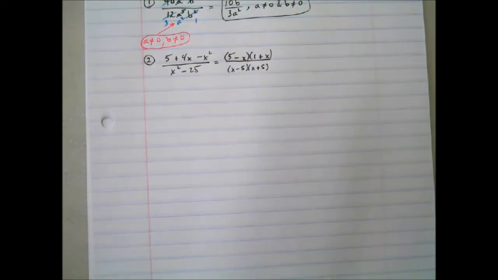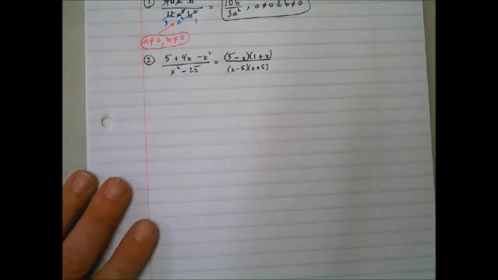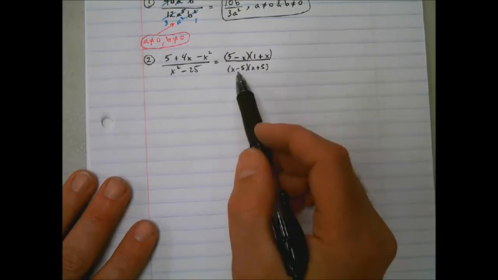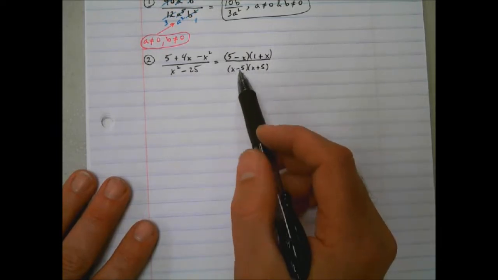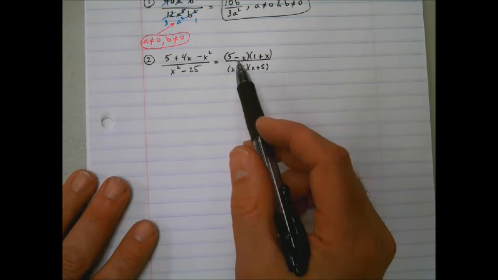Now, what reduces? Well, common factors reduce. Okay, common, same factors reduce. Do we have anything that is exactly the same? No. But notice that the x minus 5 and the 5 minus x are very, very similar.